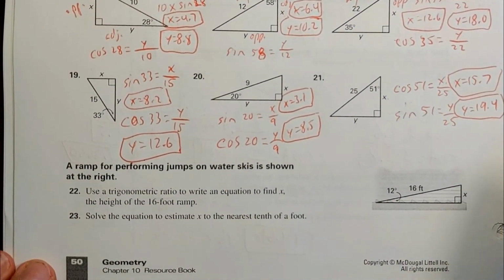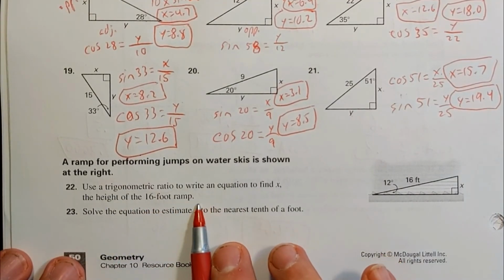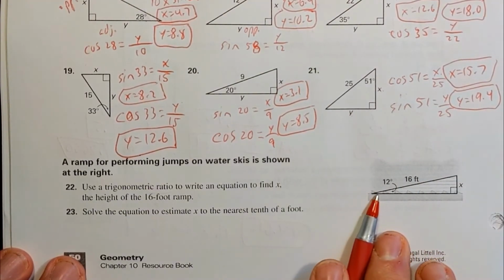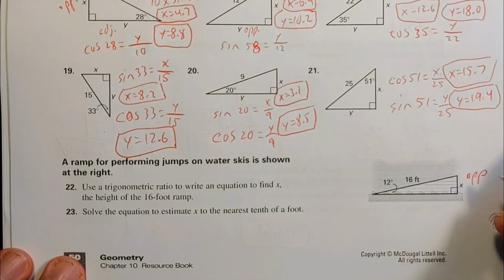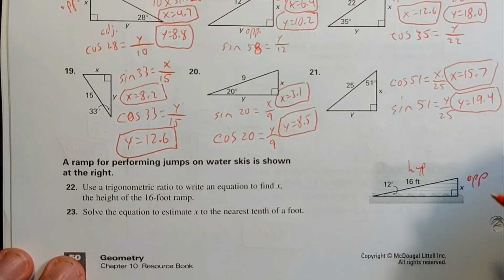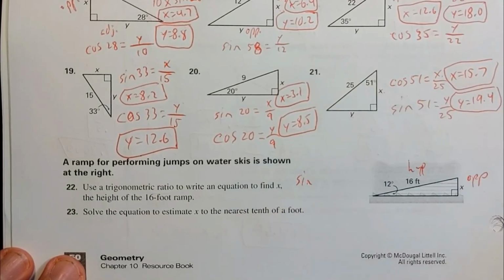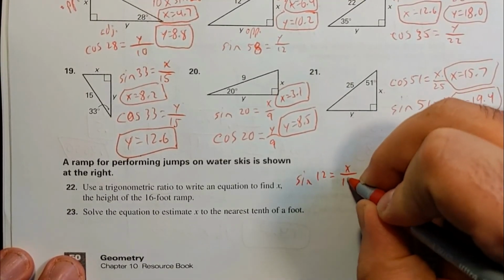And then for the last two problems, it says use the trig ratio to write an equation to find x. So if you look, we have an angle way over here, which means that x is your opposite, and 16 is across from the right angle. That means it's your hypotenuse. And the one that has opposite and hypotenuse was sine. The angle always goes next to sine, cosine, or tangent. And then your fraction goes, according to sine, opposite on top, hypotenuse on the bottom.